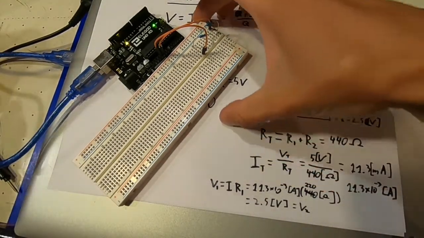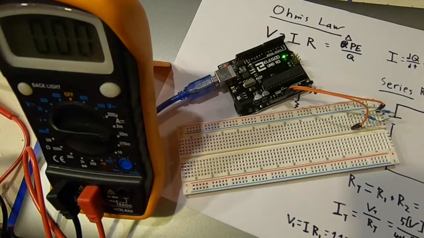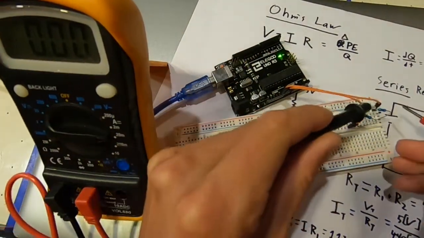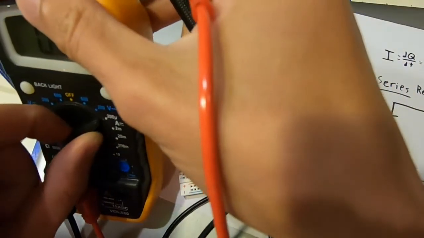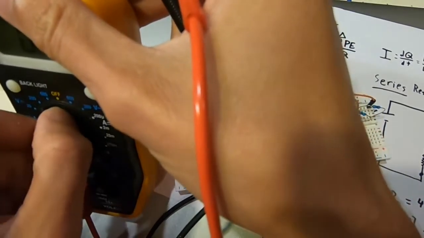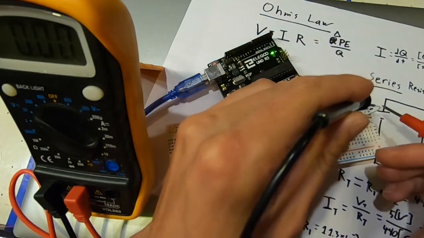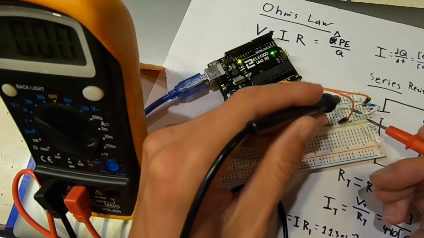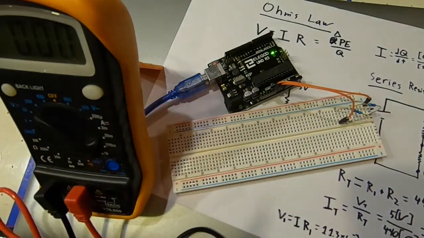And we can verify that with our voltage meter over here. So hooking up our leads, make sure that's on the right setting. All right, hook it up to read voltage. Yep, so we got approximately 2.5 across resistor 1, approximately 2.5 across resistor 2.